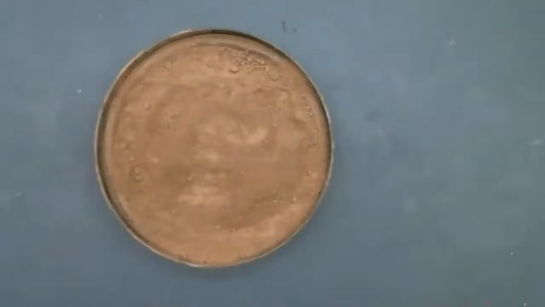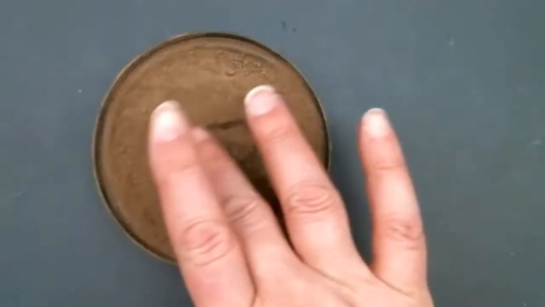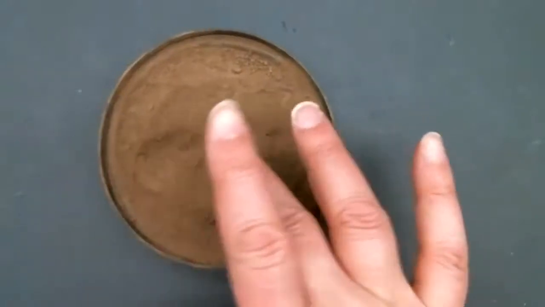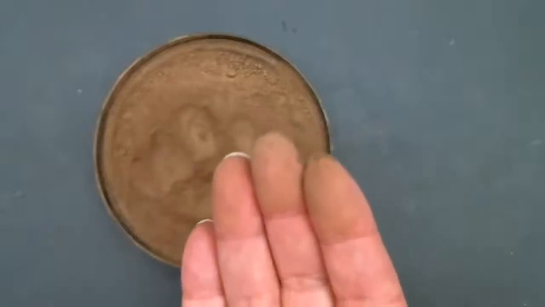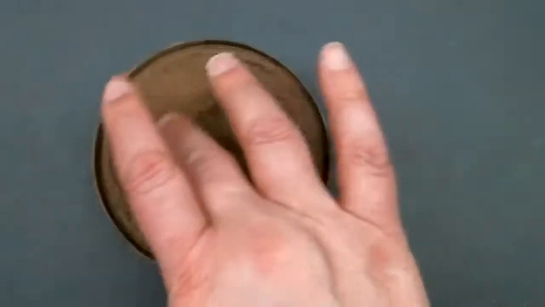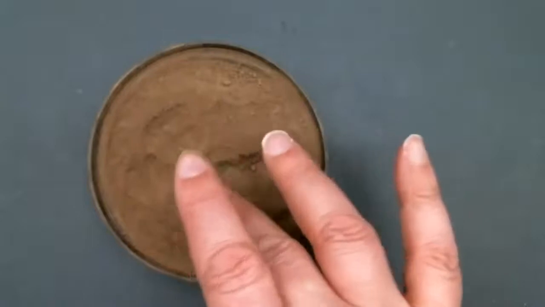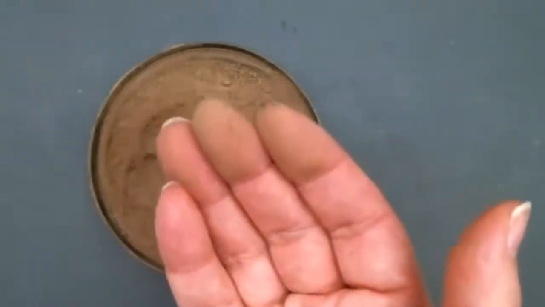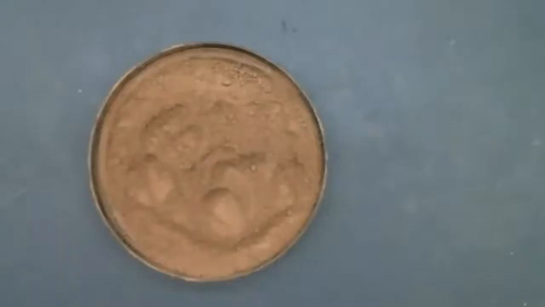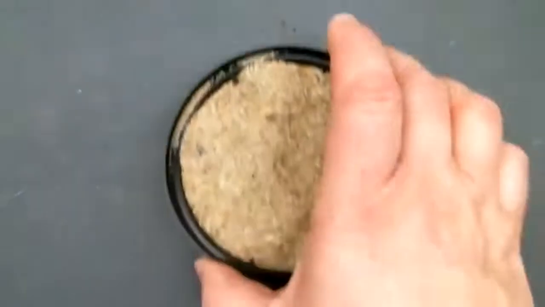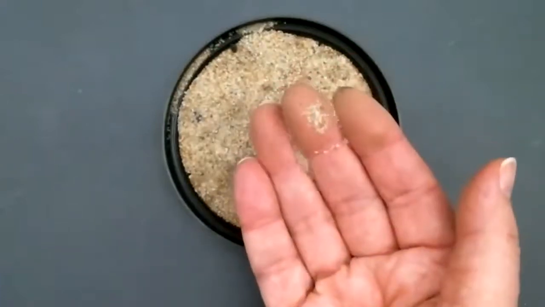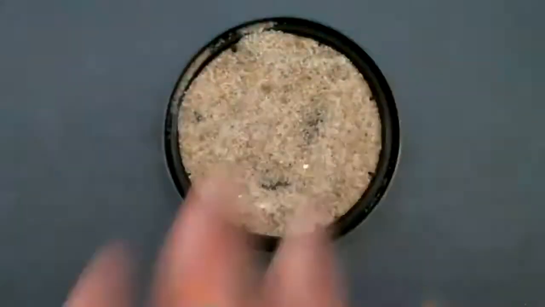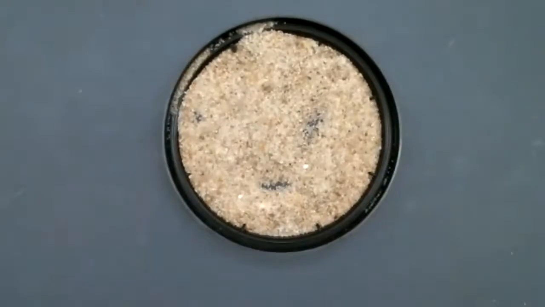So this is clay. And it's basically the consistency of powder. You can see that it's on my fingers there. It's very fine, so you can't see the individual particles. Very, very fine material. And then we have some rocks that are made of sand. And if you've ever been to the beach, you know how big sand is. You can see the individual particles of sand.